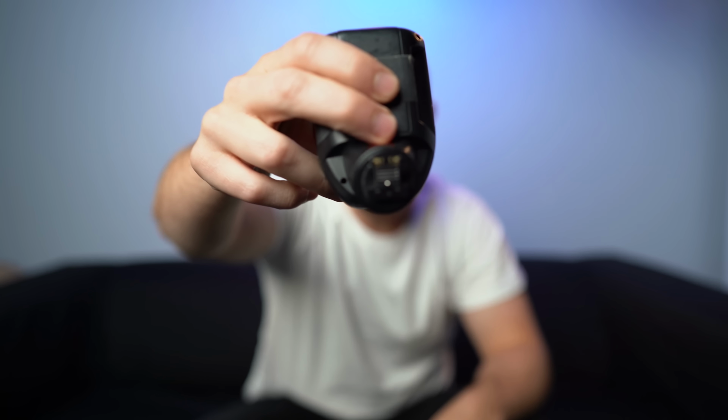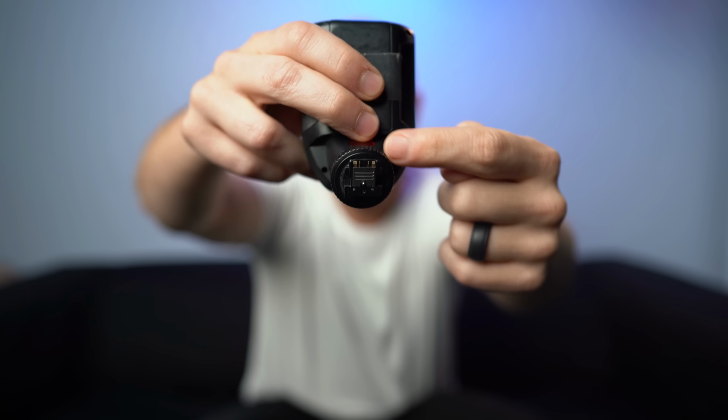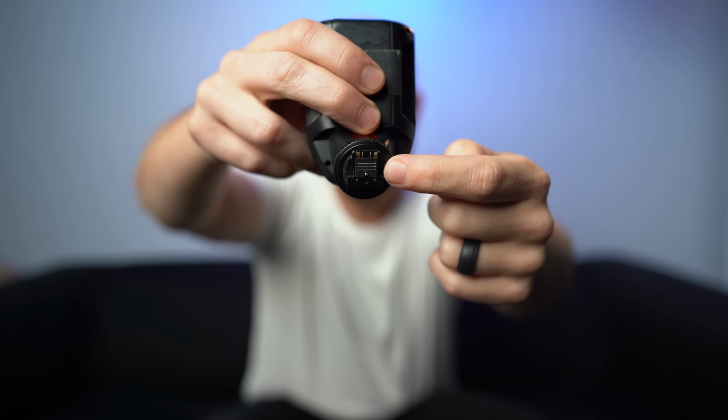Next would be dirty contacts. So these right here, all these contacts and connections, both on your camera and on your trigger or flash equipment, can get dirty. If there is some dirt and grime in there that blocks the connection, then the signal can't get through. So make sure that's clean.